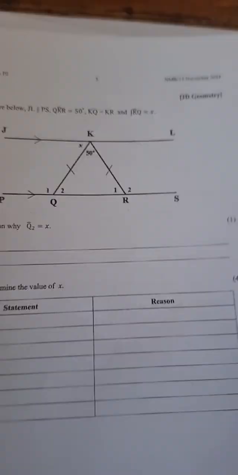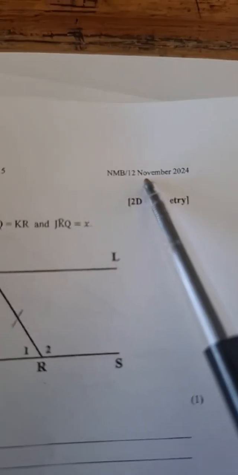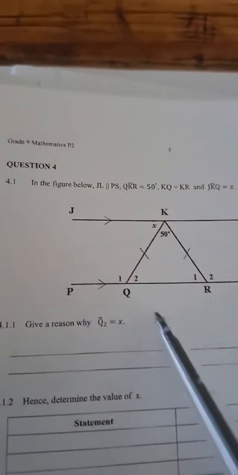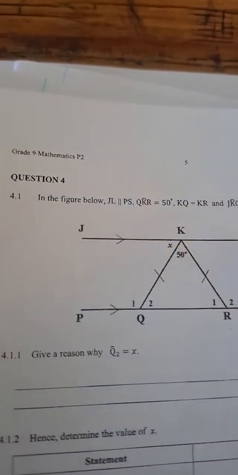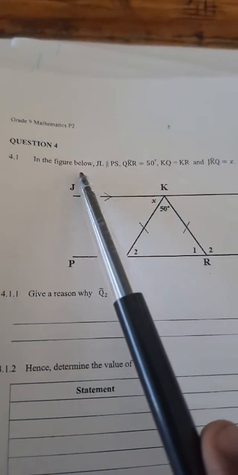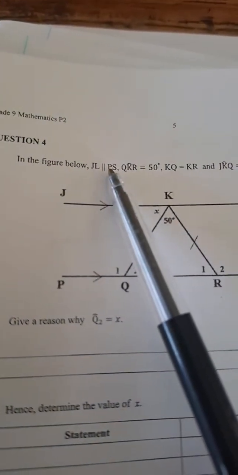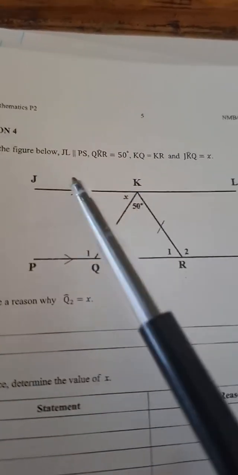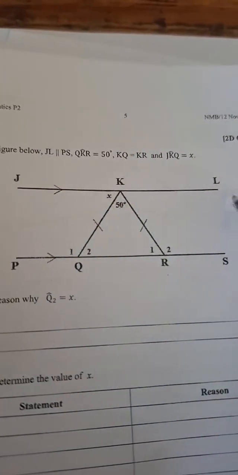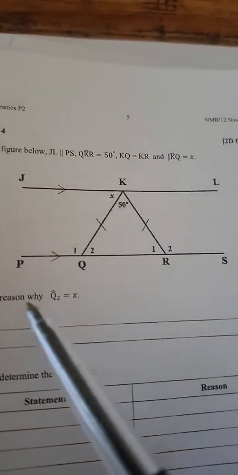So let's read this. November the 12th, 2024. Let's look at this particular paper, a grade 9 maths paper 2. So let's look at this question. In the figure below, we are told that JL is parallel to PS. Where is JL? JL is there. Where is PS? PS is there.